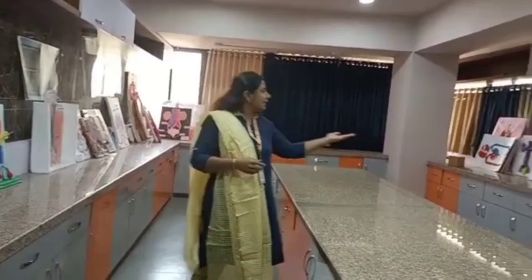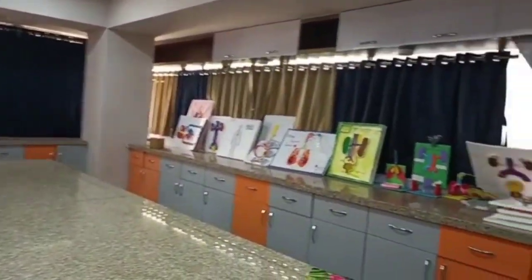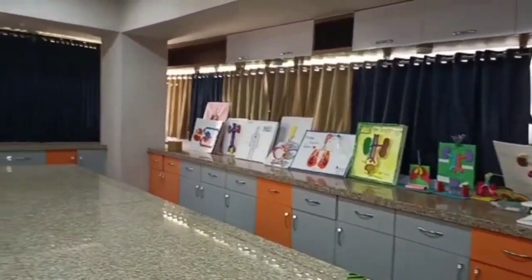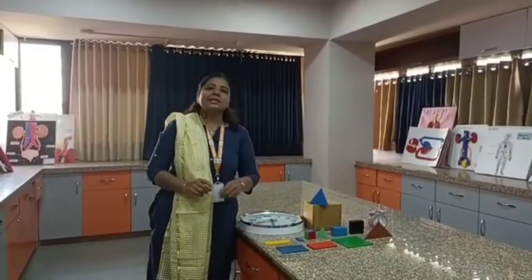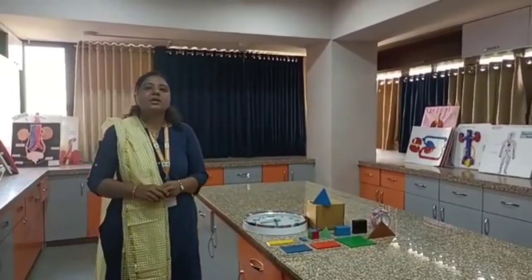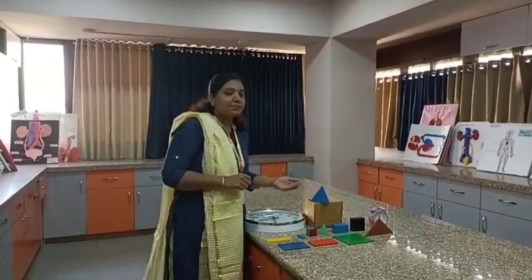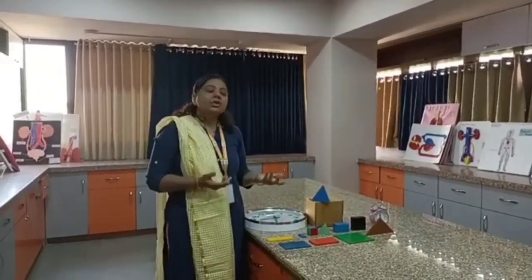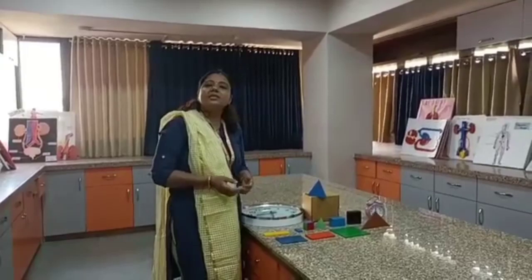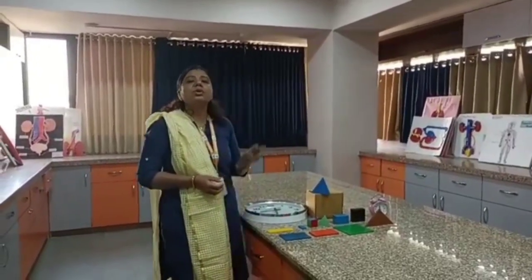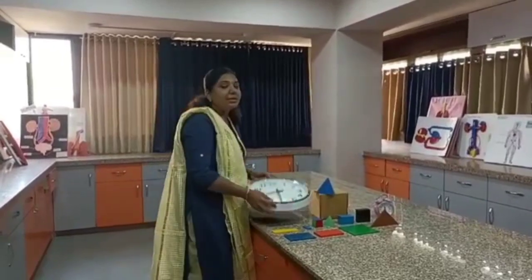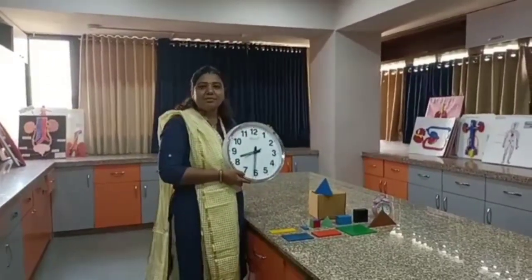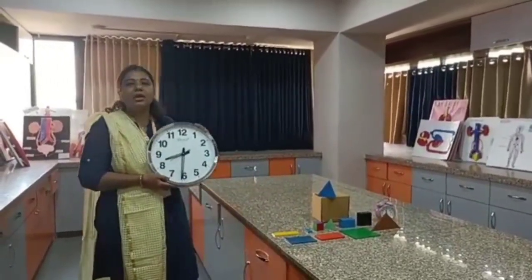This is our lab. You can see so many projects are there. These projects were made by the students. So students, in this activity, you will get knowledge about shapes. Previously, you have learned about the basic shapes. Today, you will learn 2D shapes and 3D shapes. And another one is about the tank. Yes, deep knowledge about the tank.